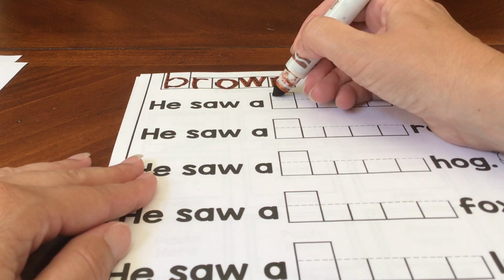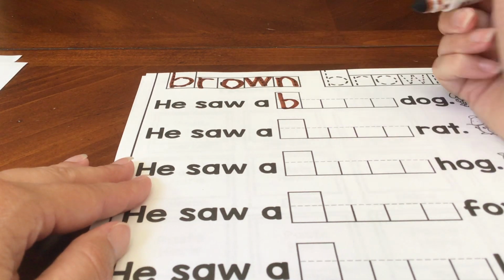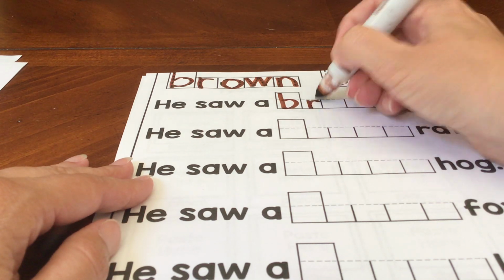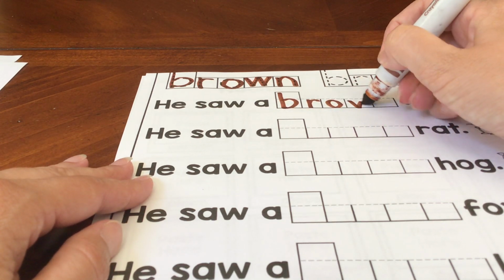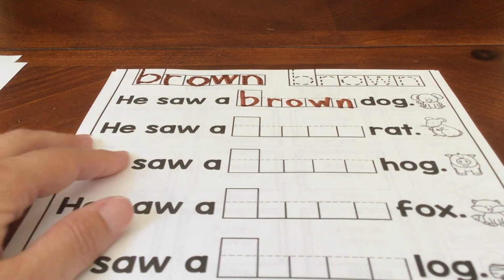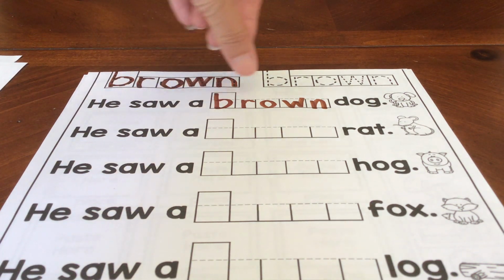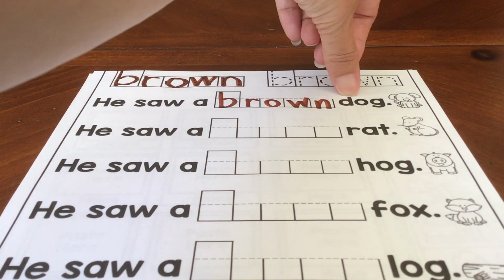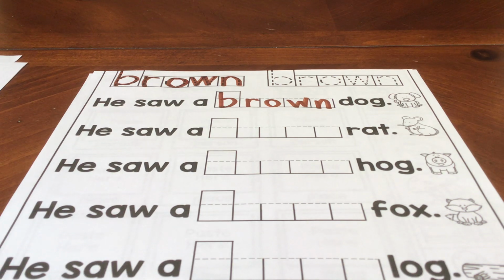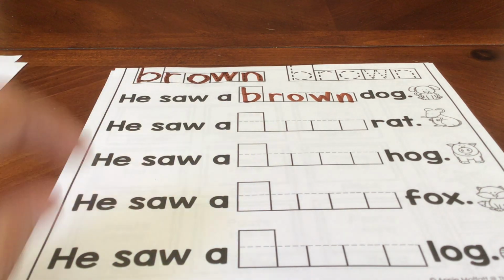Then in your boxes, you're going to write it every time you see it on the line. B is a tall letter. R-O-W-N are all small letters. Then you read your sentence. He saw a brown dog. So you write the sight word again and you read your sentence.